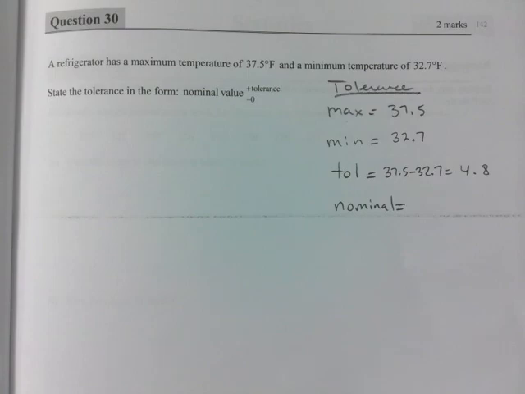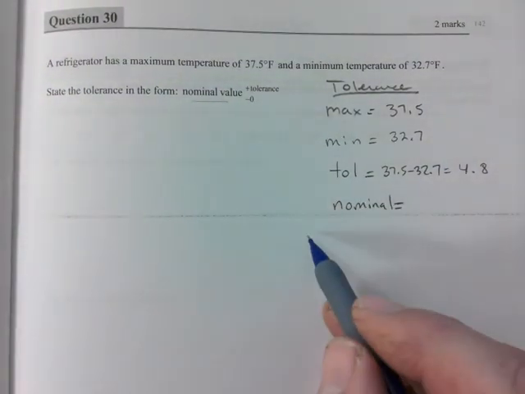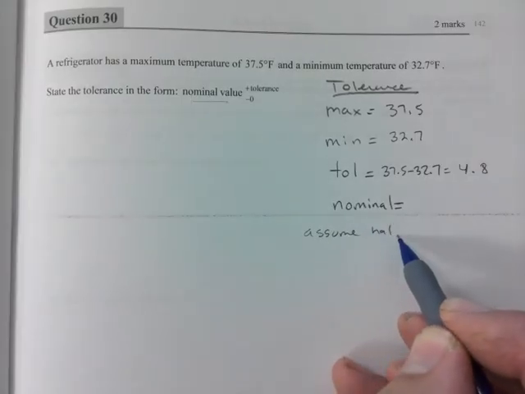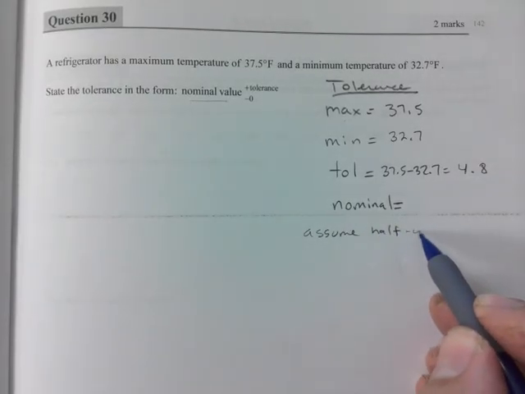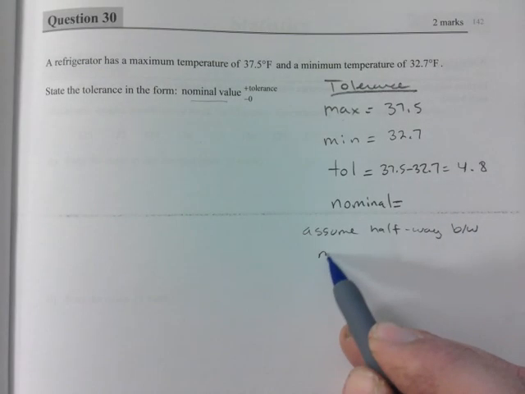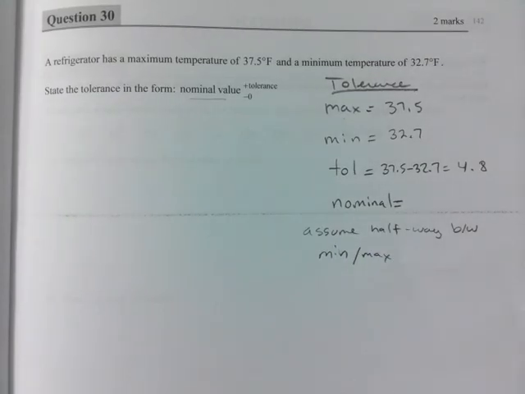And I find that this is the year where we complained and then they had to change something. Nominal, we assume halfway, right? Halfway between min and max. That's what we're gonna assume. Because it's not always halfway.